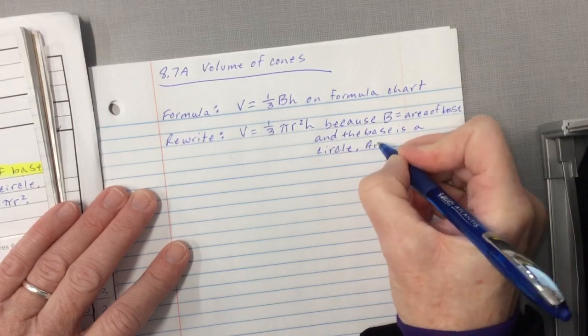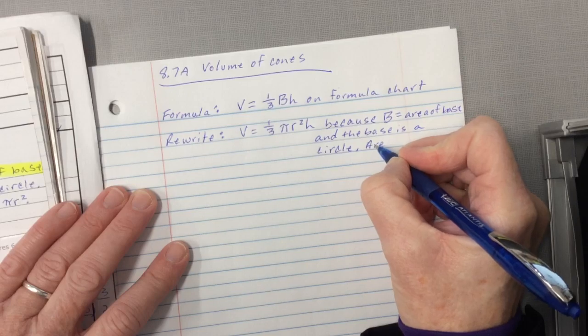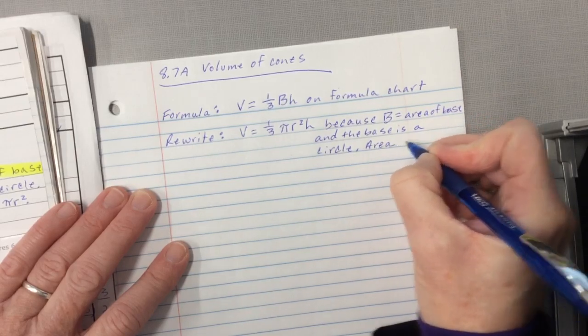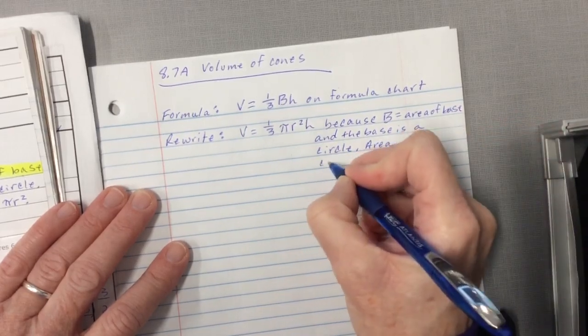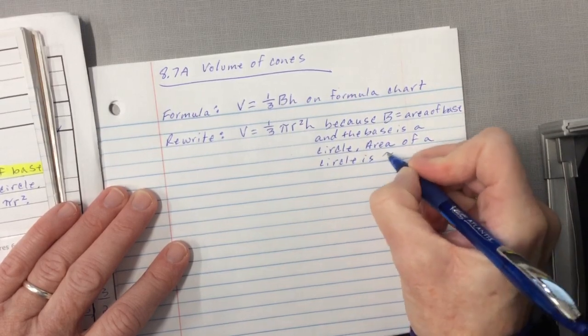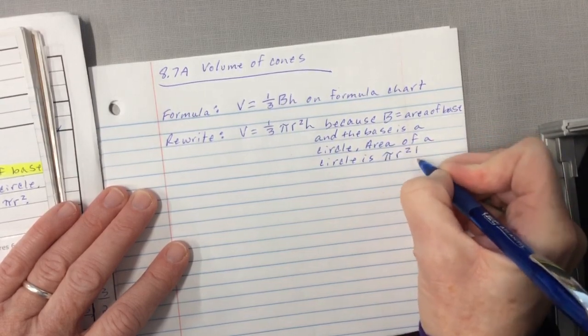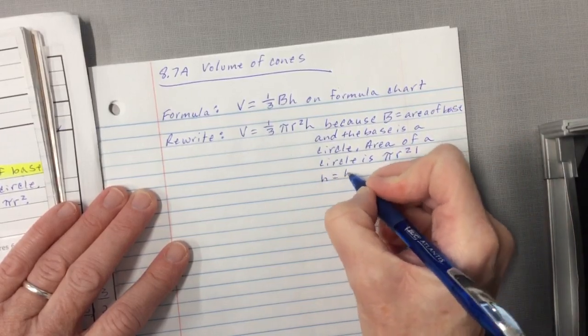An area of a circle is pi r squared. And then we know h equals our height.